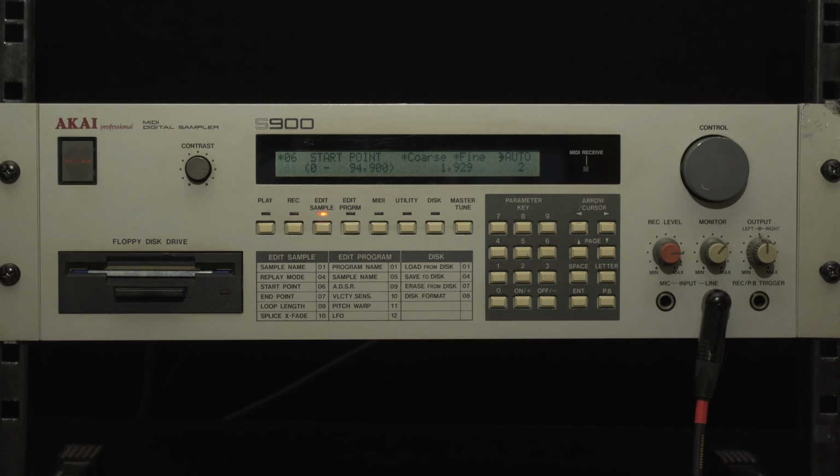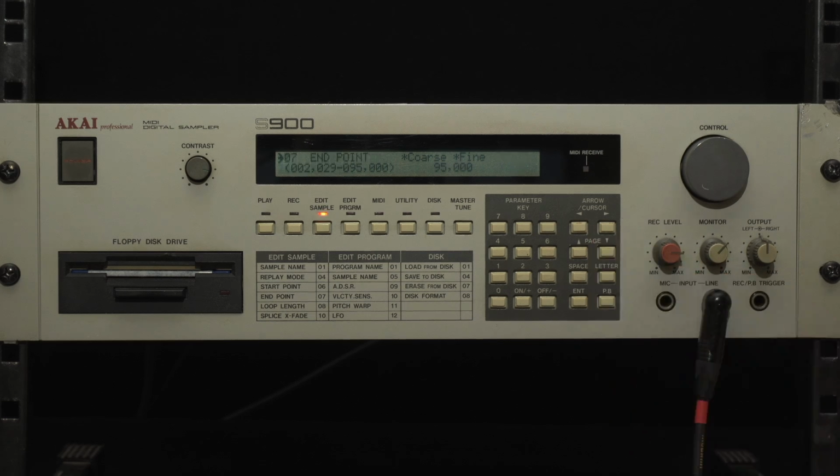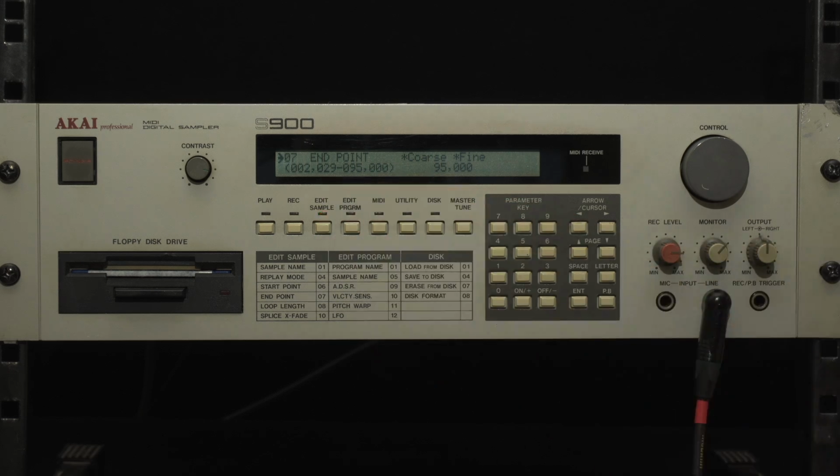So just as a tip, if you want to purge the excess from memory, you need to visit page 9 and discard the excess that we've got on the front of our sample now. So moving up to page 7, endpoint. This is where you define the end of your sample, and you can dial in any particular number allocated between the left and right markers here. And again, if you want to crop or discard that excess of your sample, you need to visit page 9.